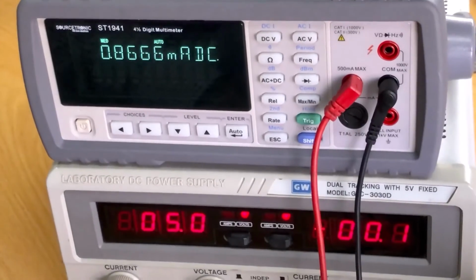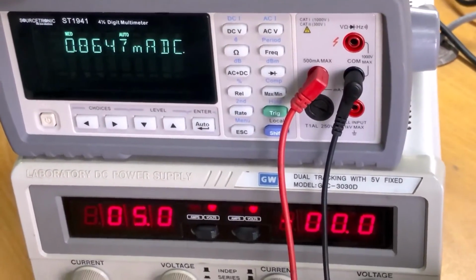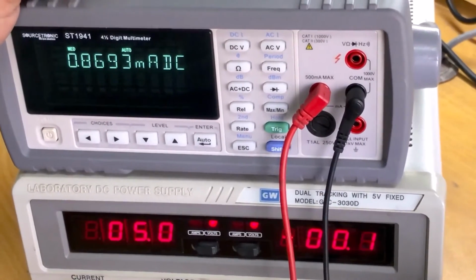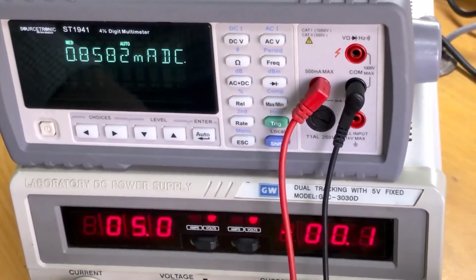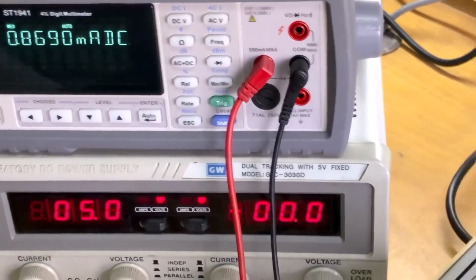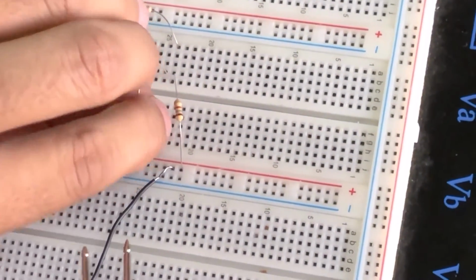Now I am finding the value of I2. The value of I2, the current passing through R2, is 0.86 milliampere DC. As you have seen, I have not changed my input. That is 5 volts. Now I will place it back in position.